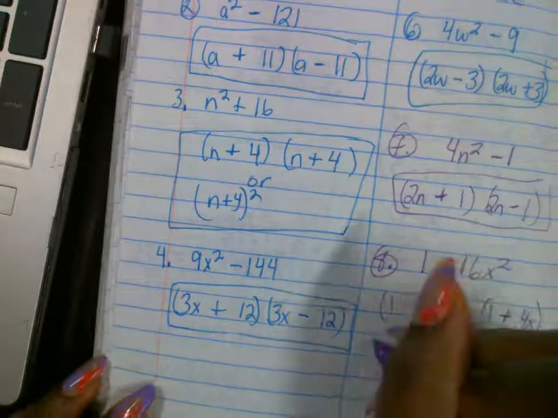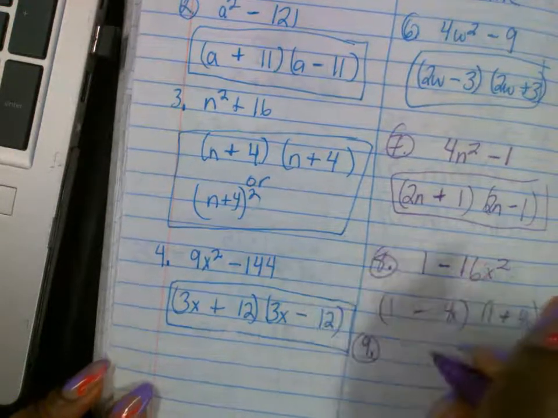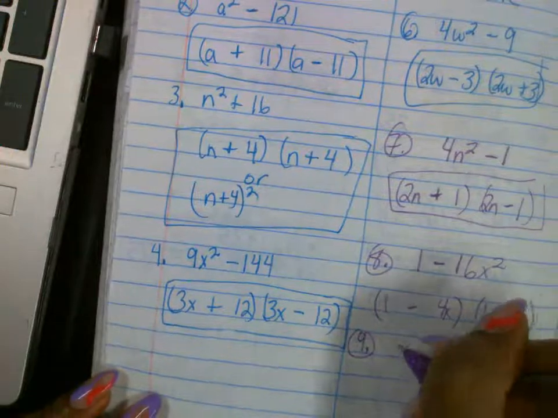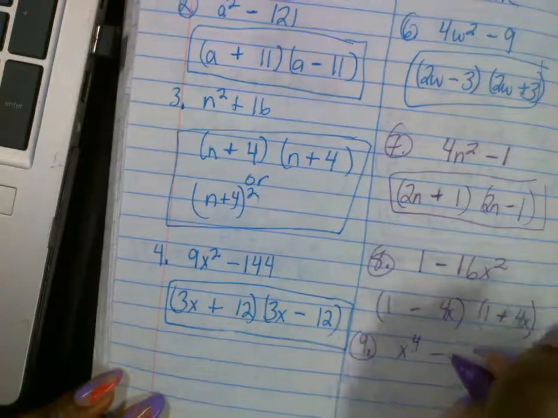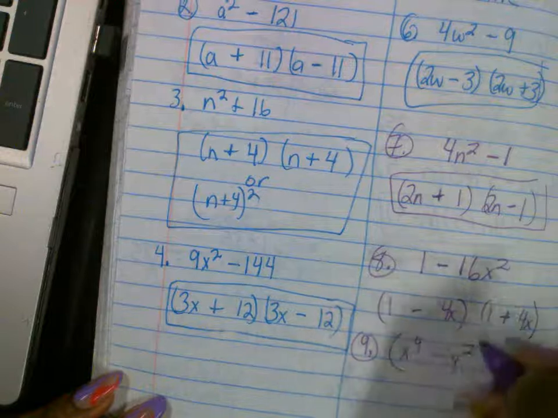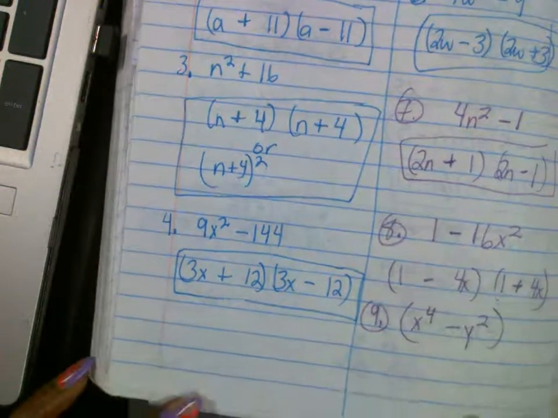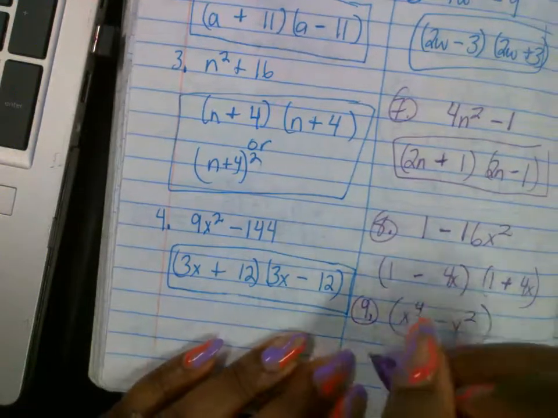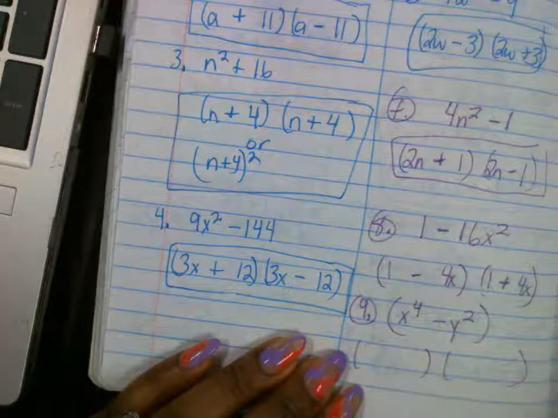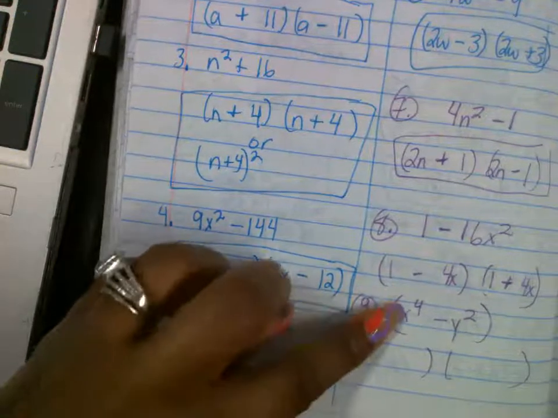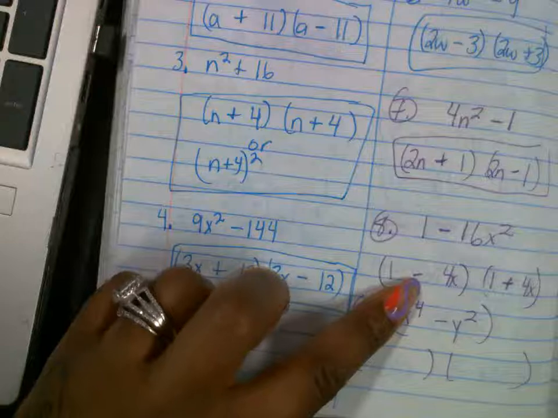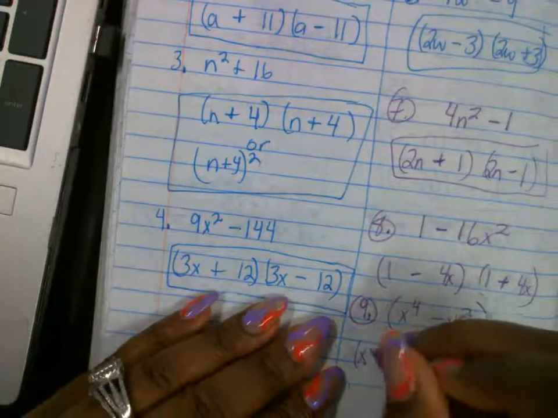Number 9. We got x to the 4th, y to the 2nd. Okay. All right. What's the square root of x to the 4th? X to the 2nd.